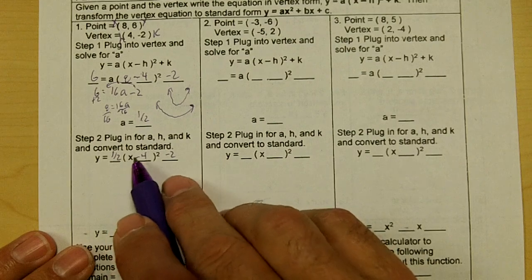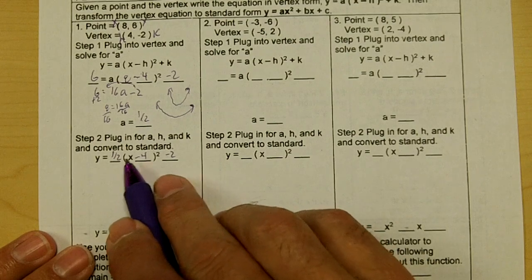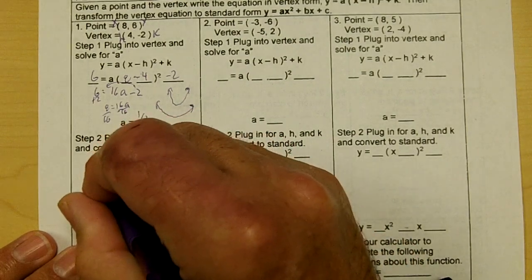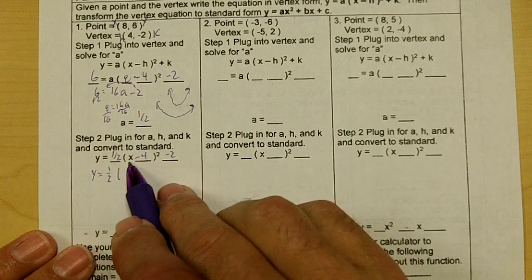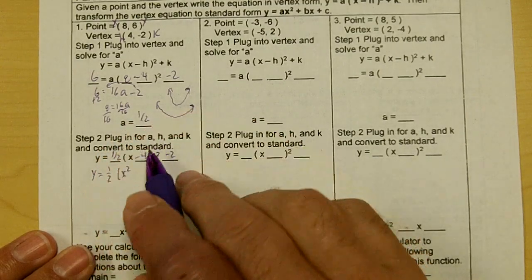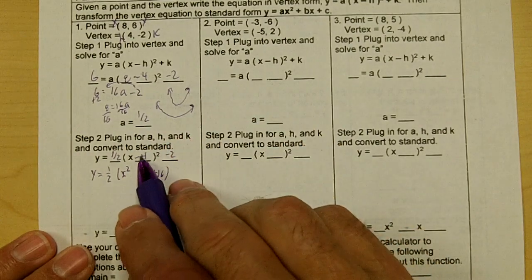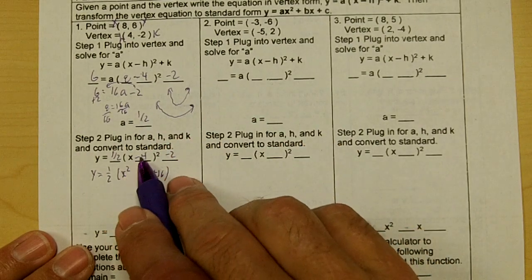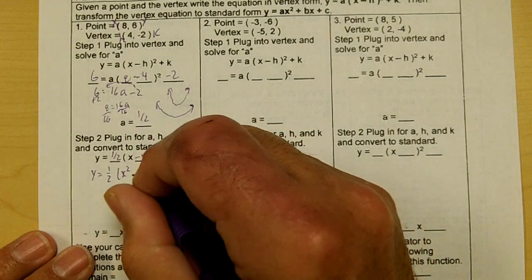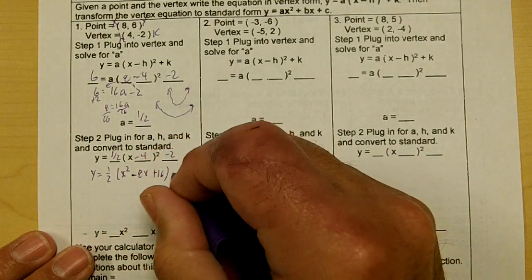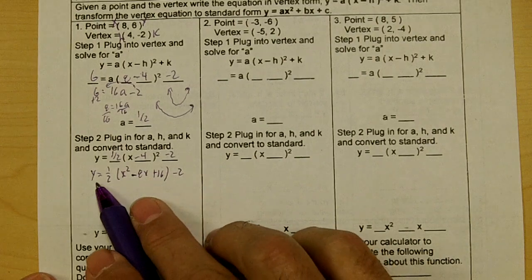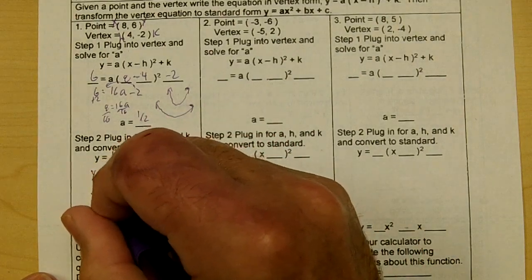Remember, you square, square, multiply, and double. So we're going to have y equals 1/2 parentheses. X times x is x squared. Negative 4 times negative 4 is plus 16. Negative 4 times x is negative 4x. And if you double negative 4x, you get negative 8x. And then minus 2. Then we're going to distribute the 1/2.